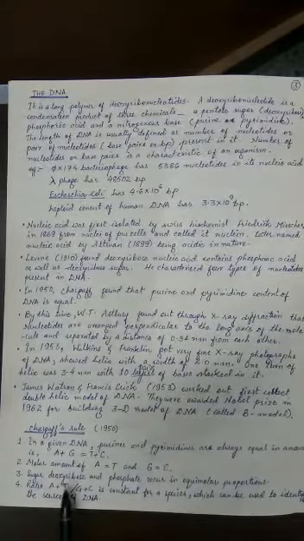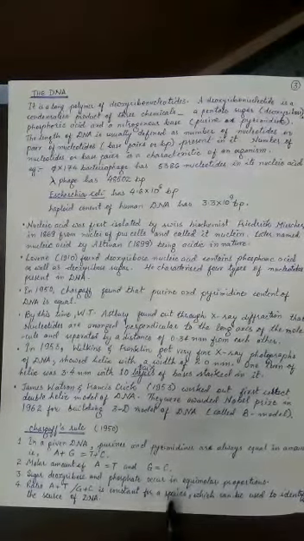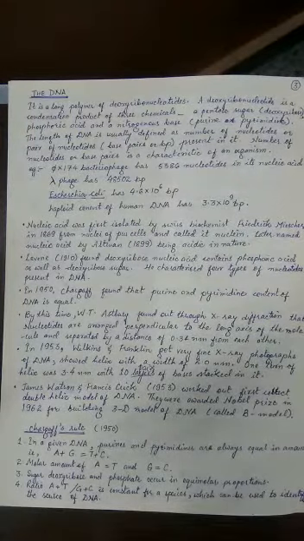Then the next point: the sugar deoxyribose and phosphate occur in equimolar proportion, because we all know the backbone of the DNA, or even RNA, the backbone of the nucleic acid or a polynucleotide chain, is made up of alternating sugar and phosphate. That's why the sugar and the phosphate occur in equimolar proportion, and the ratio of A plus T to G plus C is constant for every species. We need to remember this point also: A plus T divided by G plus C will never be equal to 1. Please remember that.